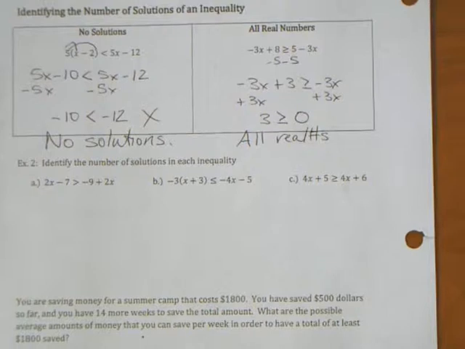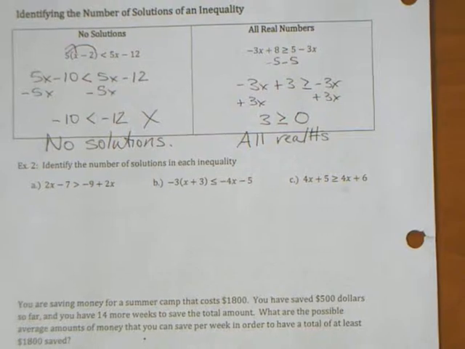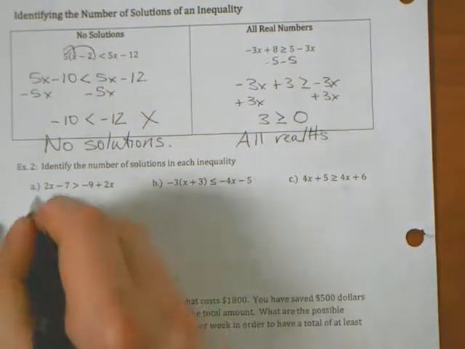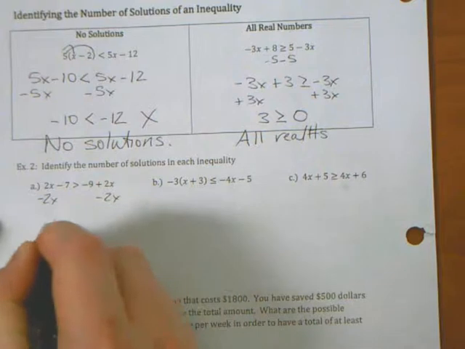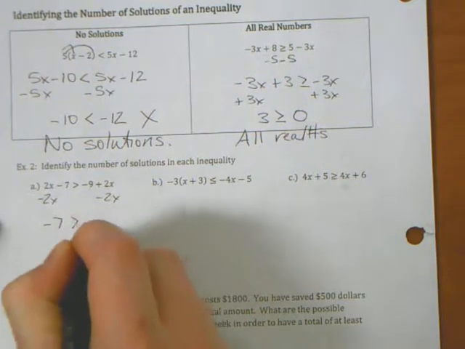For letters A, B, and C, I want you to solve these to identify the number of solutions in each. My strategy for these is to get rid of the x's first. So for A, I'm going to subtract 2x on both sides. This gives me negative 7 is greater than negative 9.